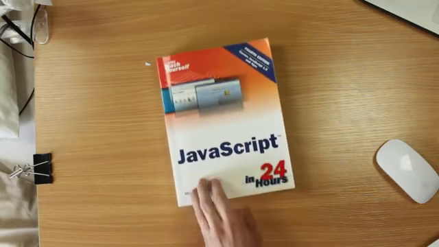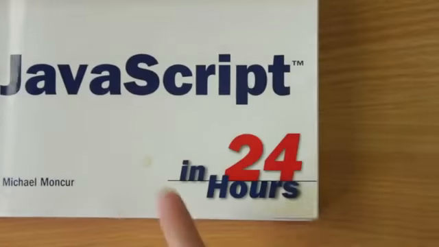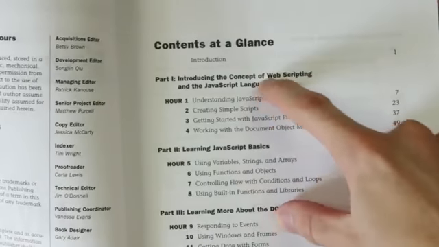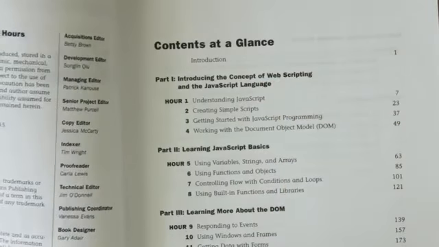This is how I learned JavaScript. This is really old now, but has 24 hours of content. I'm going to cover about 5 out of the first 8 hours in the next 12 minutes because this is the bit that really teaches you the language.